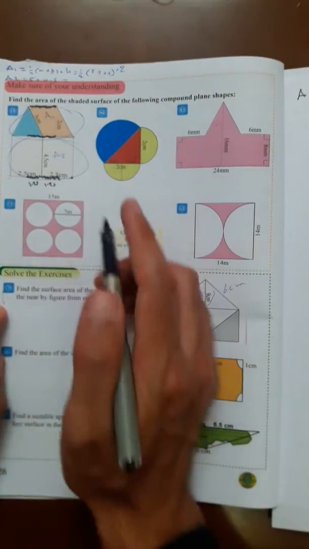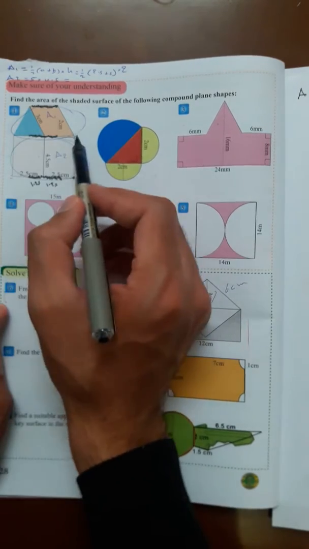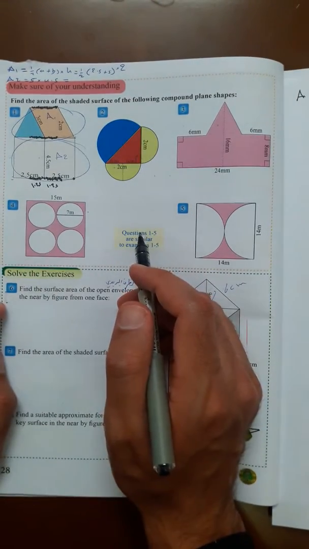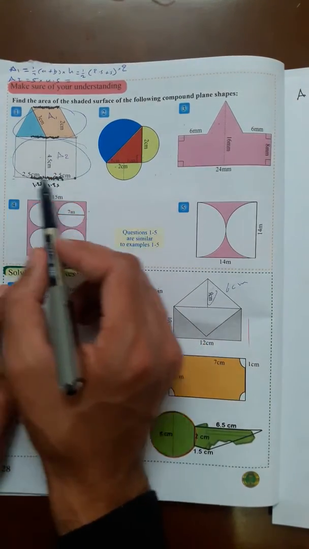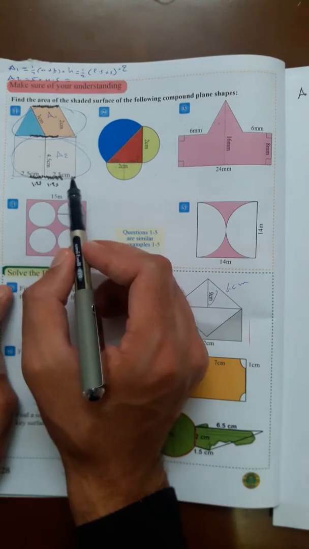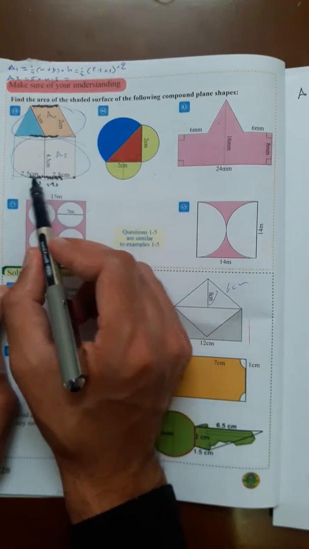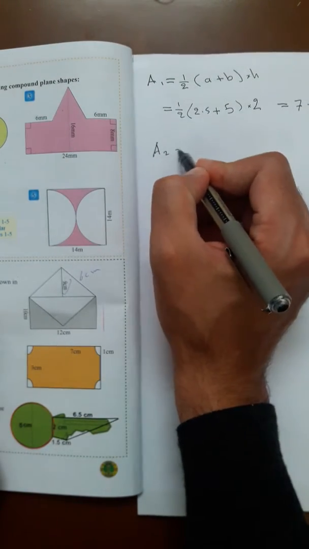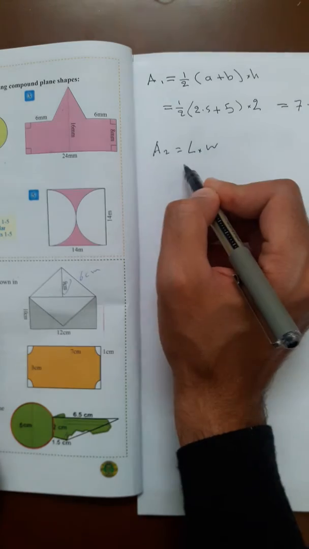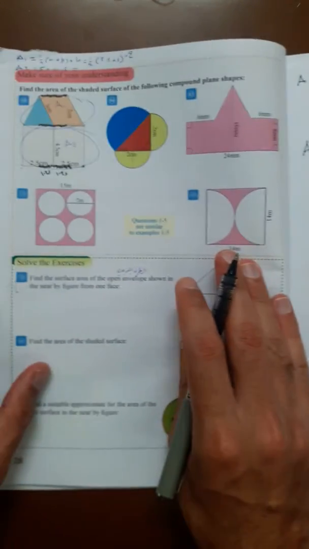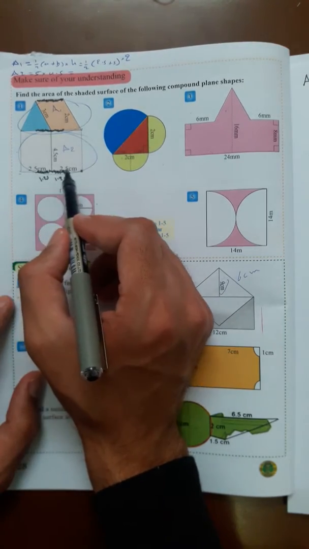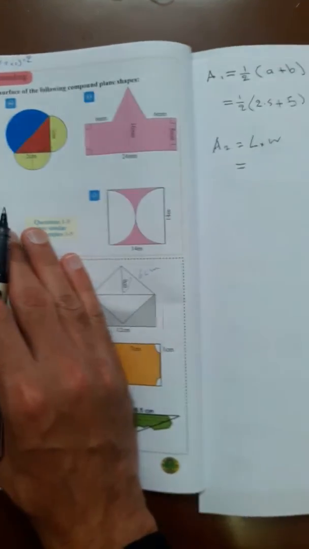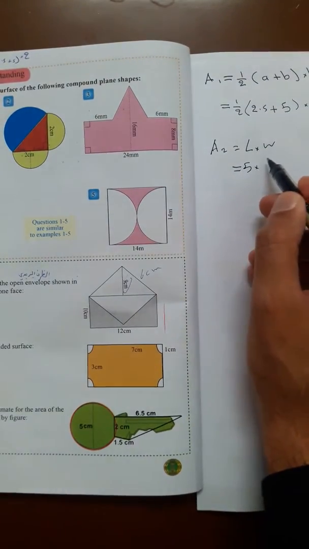Now I will find the area of the two similar rectangles. What's the length of this rectangle? The length is 2.5 plus 2.5, which is 5. A2 is equal to L multiply W, so it's 5 multiply W, the width.